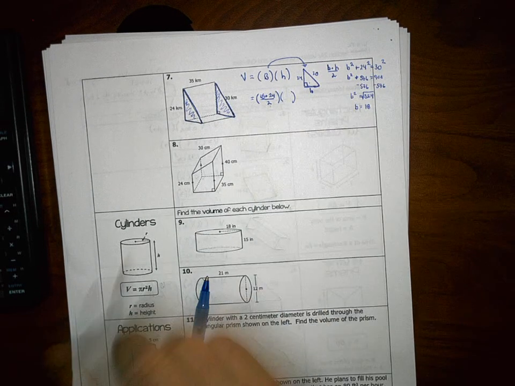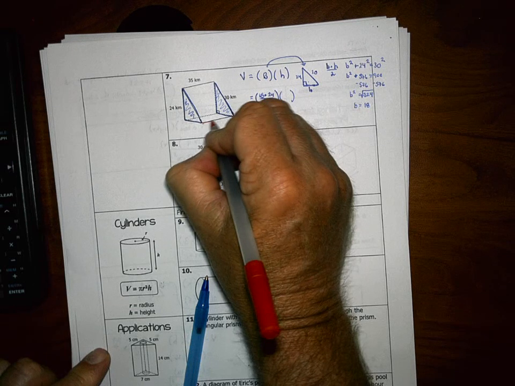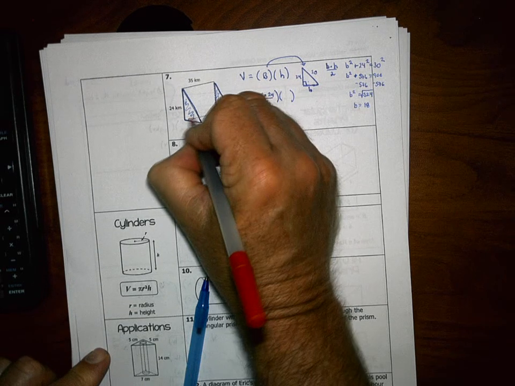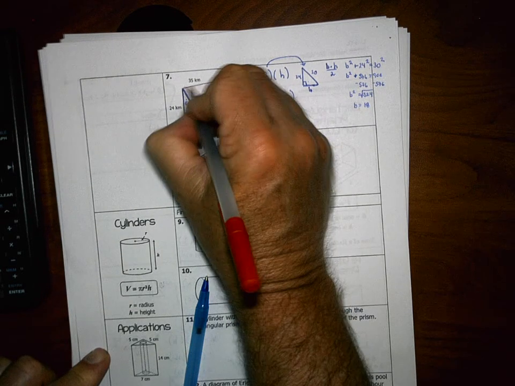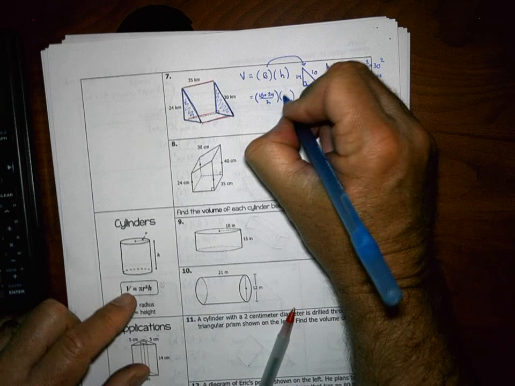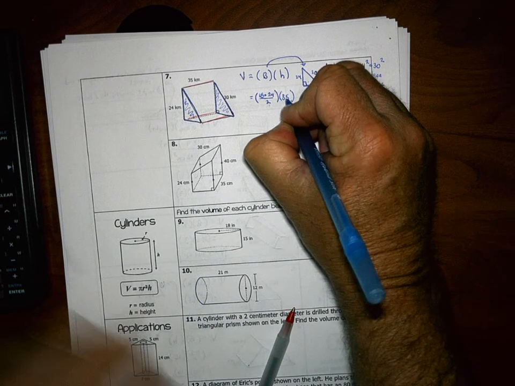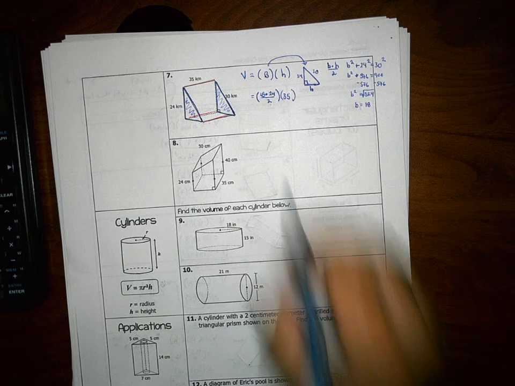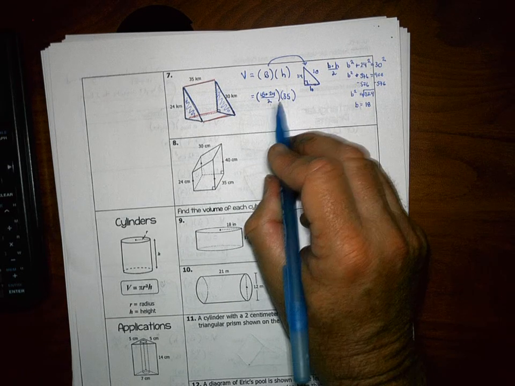So the height is any one of these line segments that connect the two bases. And you can see that would be 35. So we would say the height of the prism is 35 there. Okay, so now once I do that, I just work this out on my calculator.